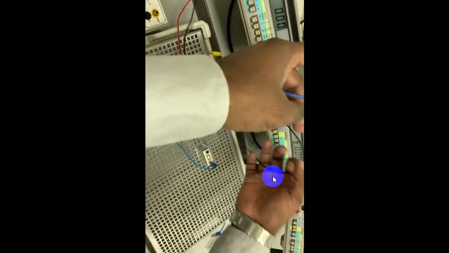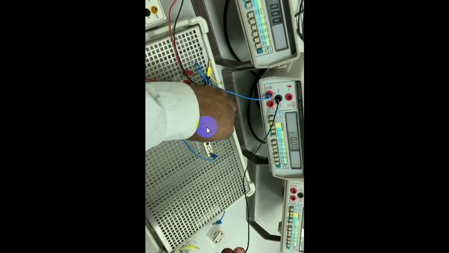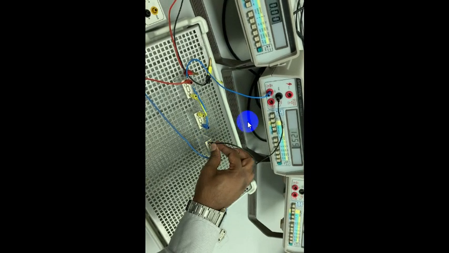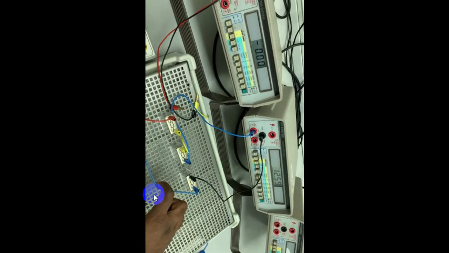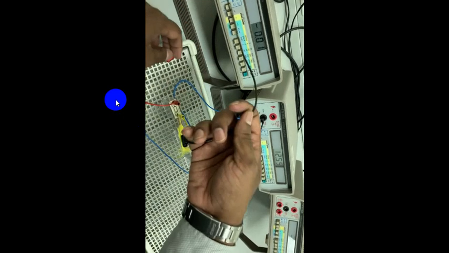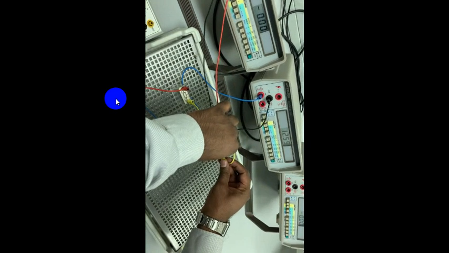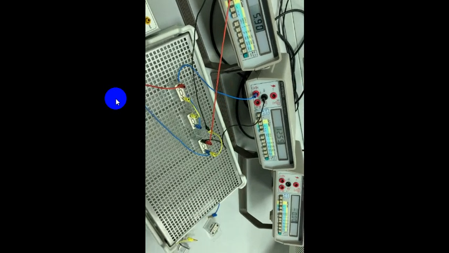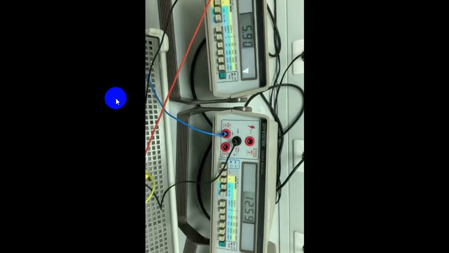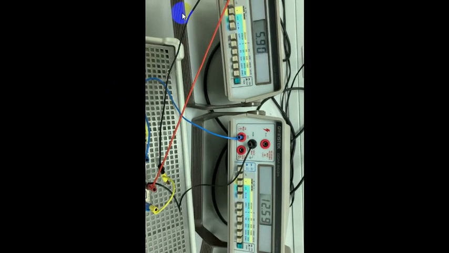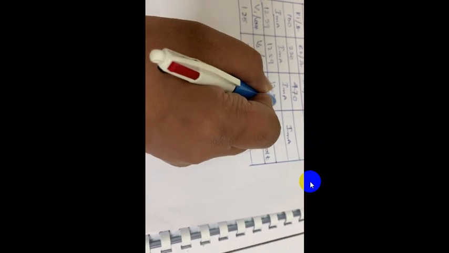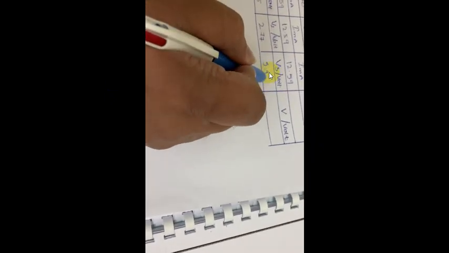From R2 we connect to the ammeter, and from the ammeter to R3, and from here it will go to the ground. So now the voltage is 5.90, and the current is the same, 12.5.